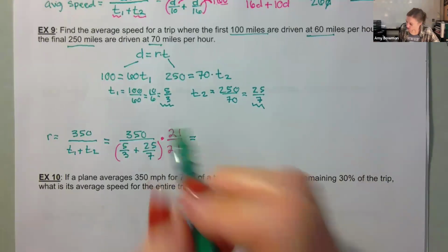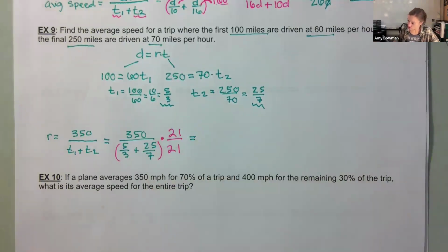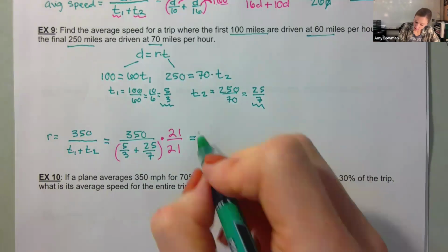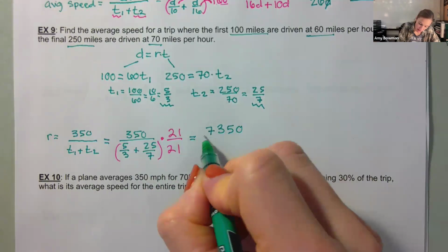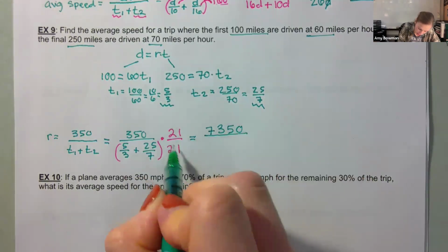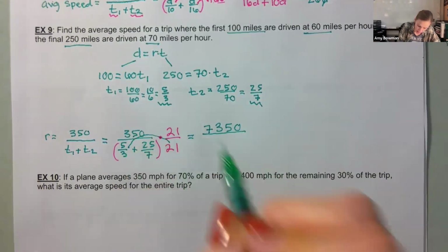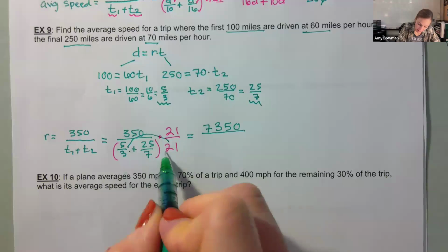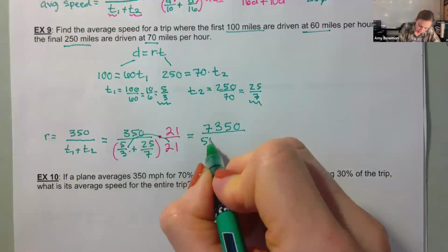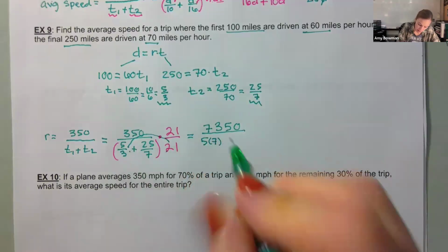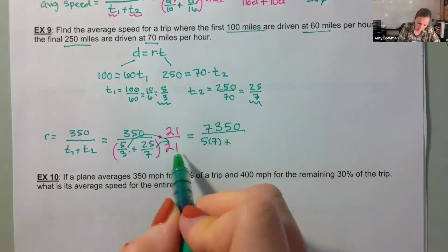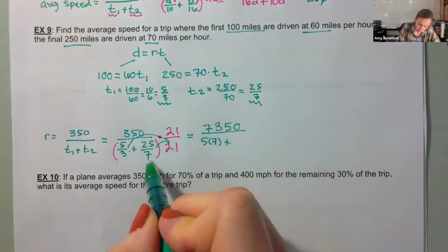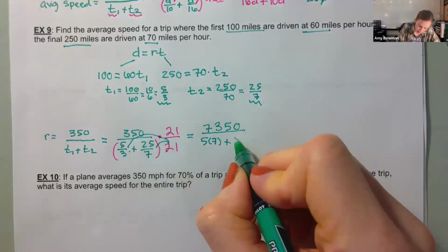So 21 times 350 is 7350. And then when I multiply 21 by 5/3, the 21 over 3 will simplify to 7. So I'll be left with 5 times 7. Then when I multiply 21 times 25/7, again, the 21 over 7 simplifies to 3.